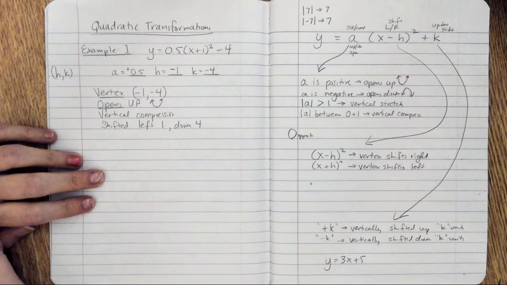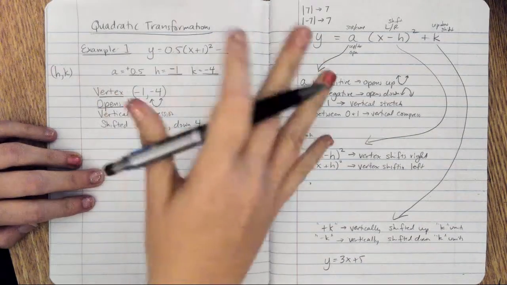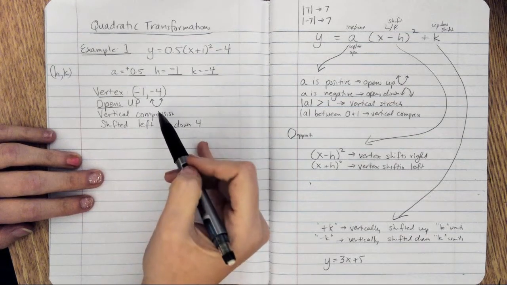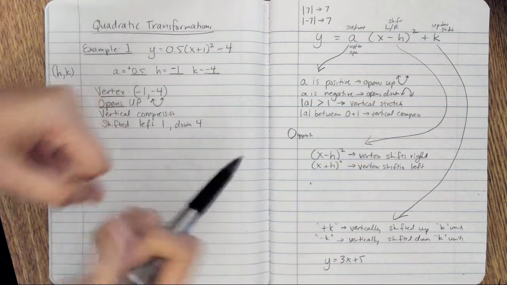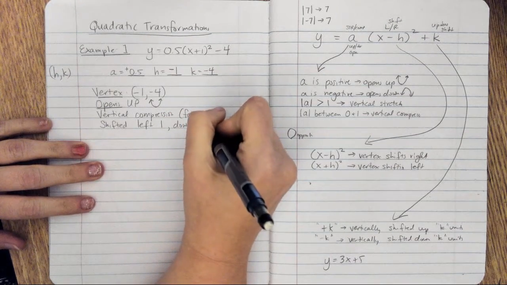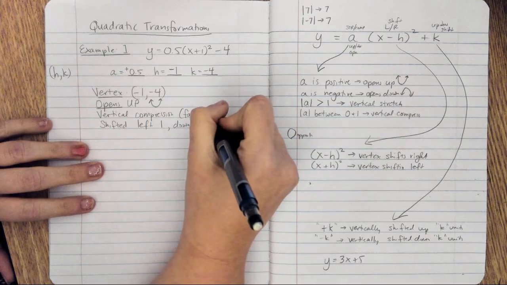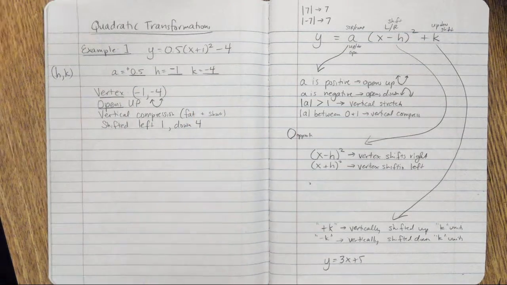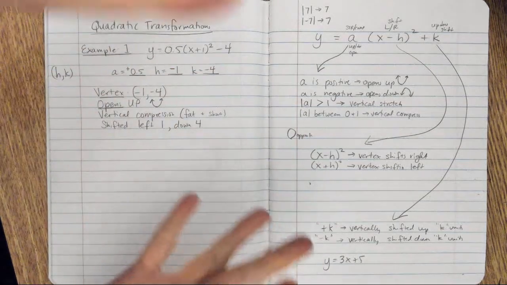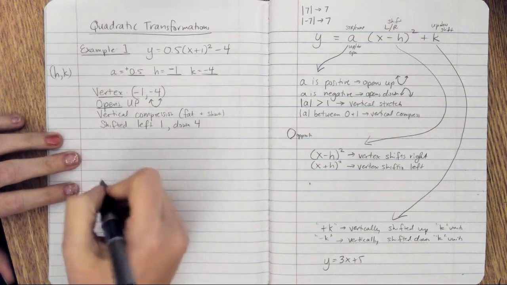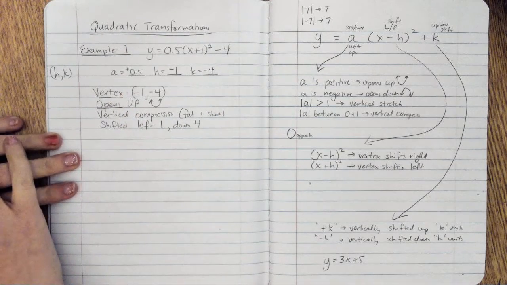I know all of these things about this parabola: where the vertex is, that it's going to be opening up, and that it is vertically compressed, so it's going to be fat. It's not going to be any shorter, actually, but because I'm squishing it, it's going to get wide. So it's going to help me pick the correct answer.